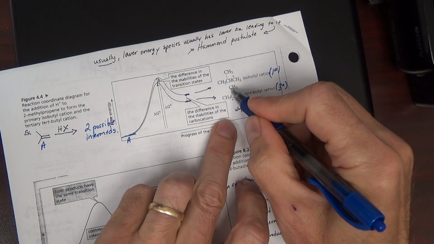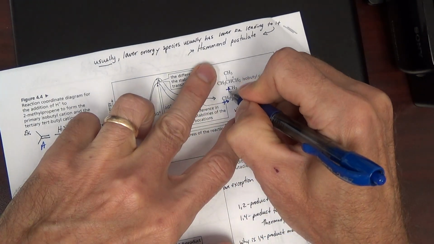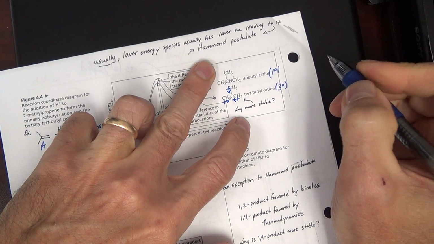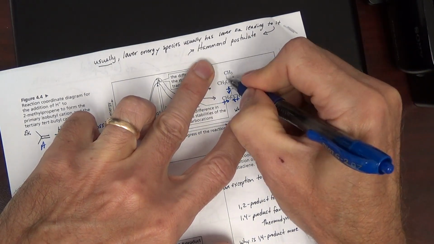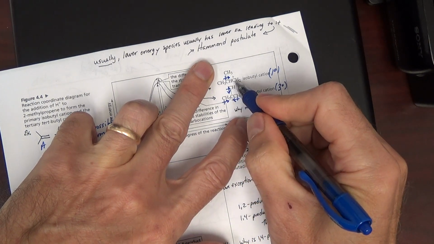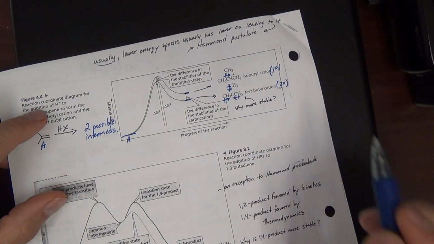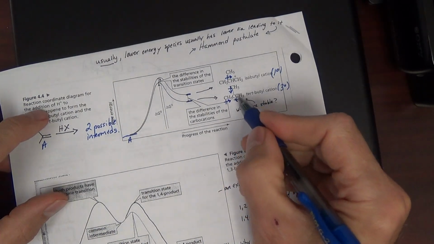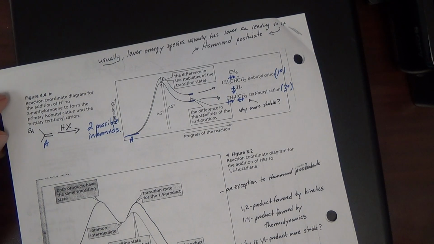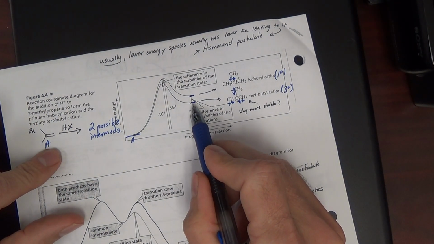Because this carbon has 3 rich friends inductively donating electrons, whereas this carbocation only has 1 rich friend, 1 chain of induction versus 3. When it's branched, it's like 3. More inductive donation, more stabilizing of the positive charge. That makes it more stable, lower in energy.